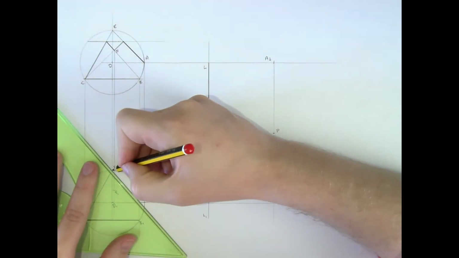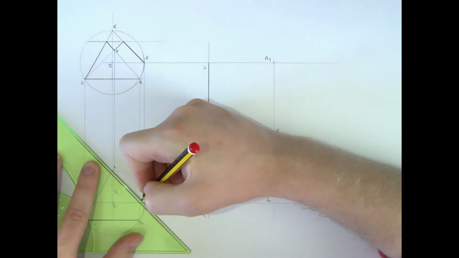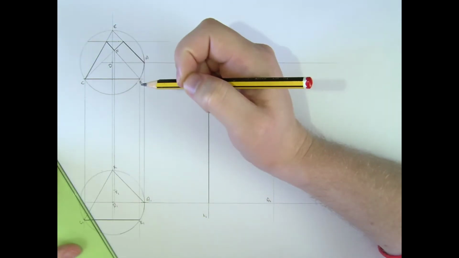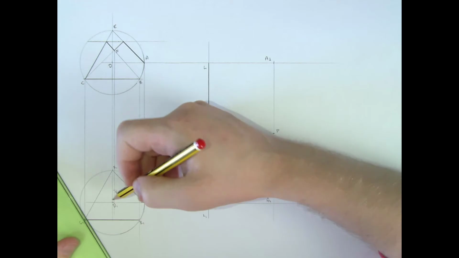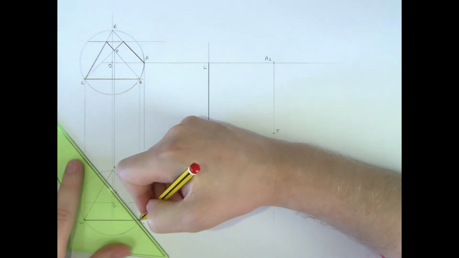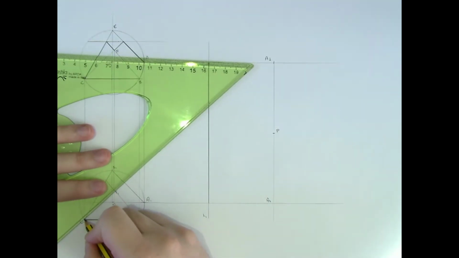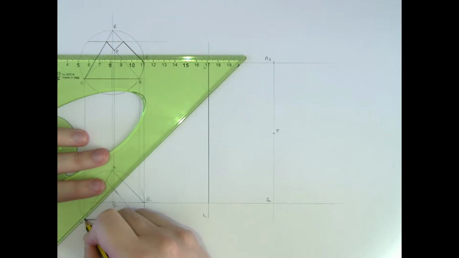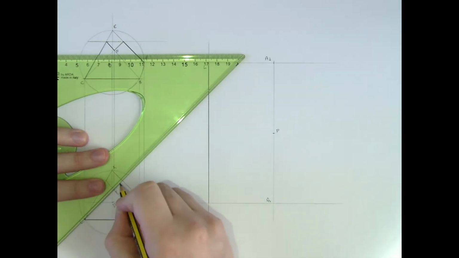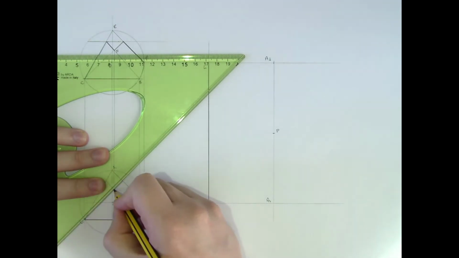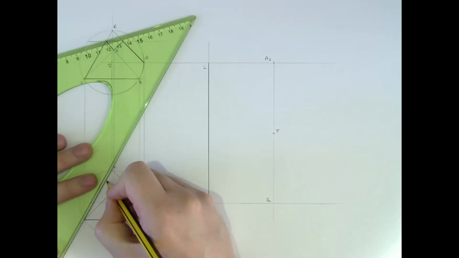E also joins to A. Now to get the peaks here in the middle, B joins through F until it touches the line CE. And the same from C, joins through F until it touches the line AE. That gives us the peaks that we're looking for.